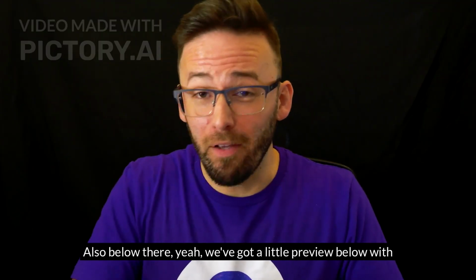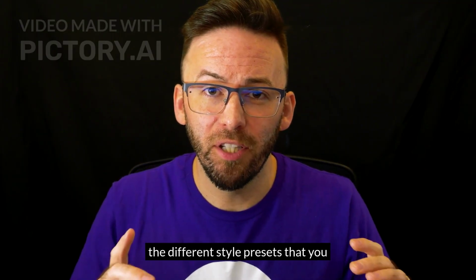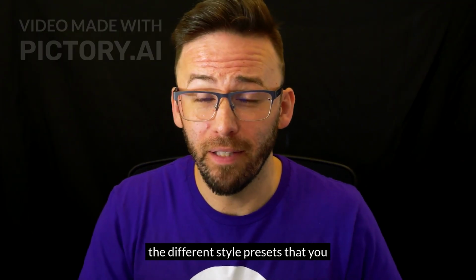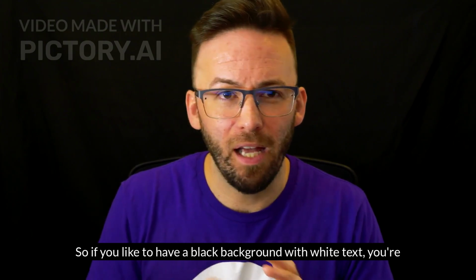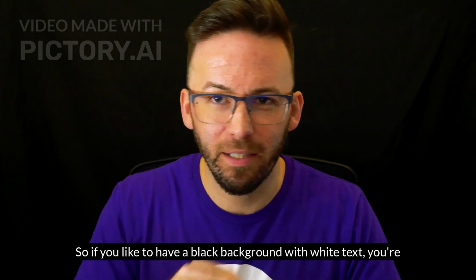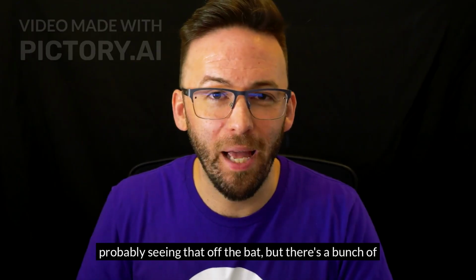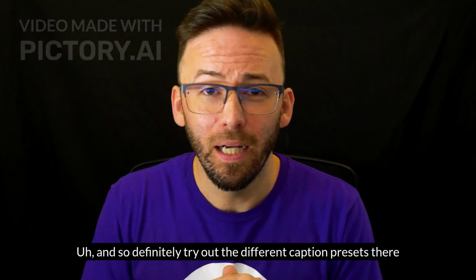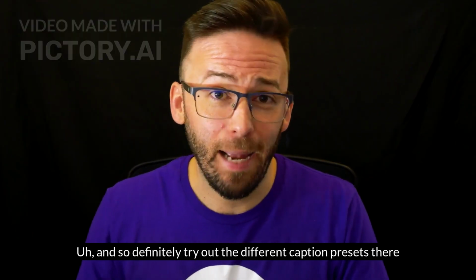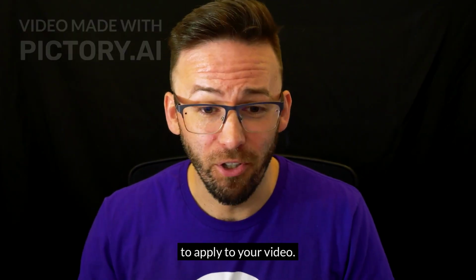Also below there, we've got a little preview below with the different style presets that you could use for different caption styles. So if you like to have a black background with white text, you're probably seeing that off the bat, but there's a bunch of different other colors that you can include as well. And so definitely try out the different caption presets there to apply to your video.